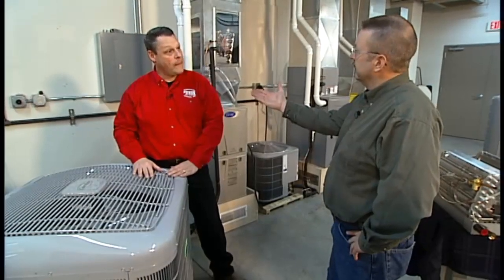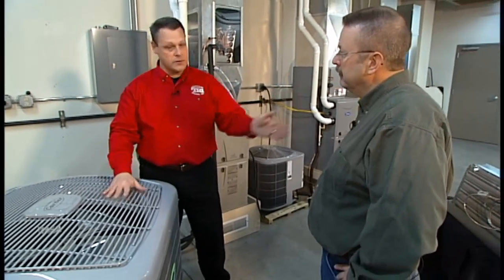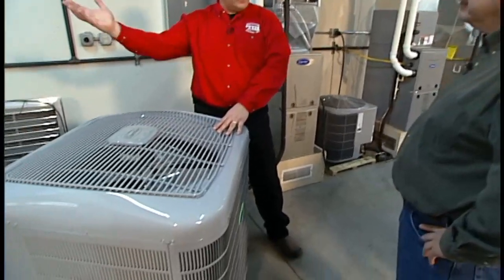Similar to a refrigerator. Exactly. When you're standing in front of your refrigerator, sometimes when it's running, you feel the heat on your bare feet. That's taking the heat from your food products, extracting it and pushing it outside into your room. Same thing goes here. We're taking the heat from indoors, bringing it through the outdoor condenser and expelling it outside.